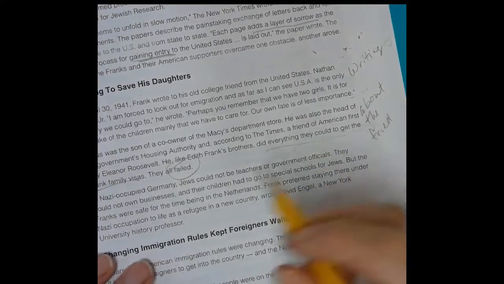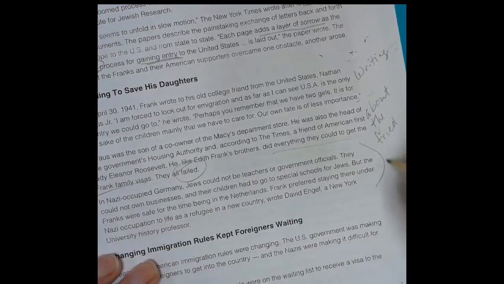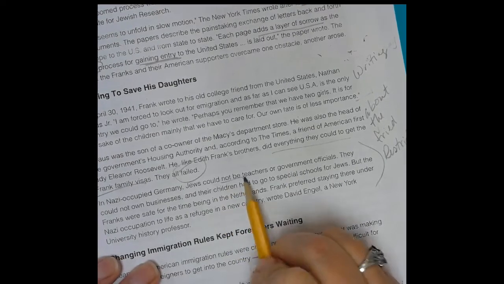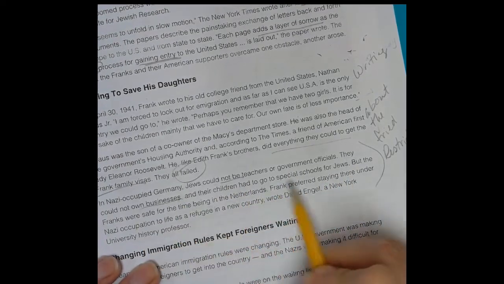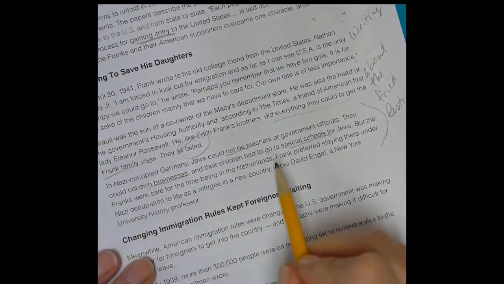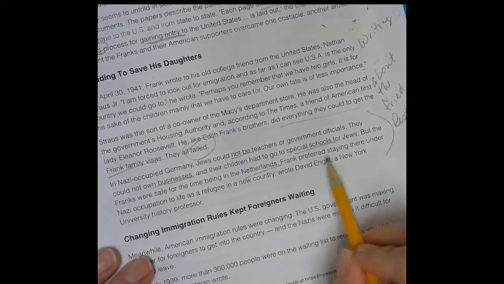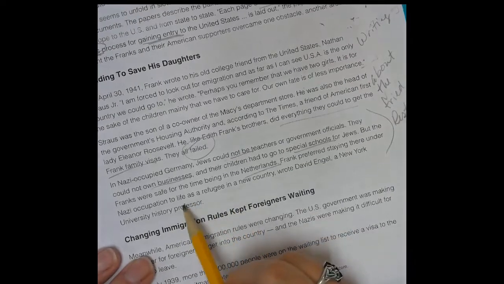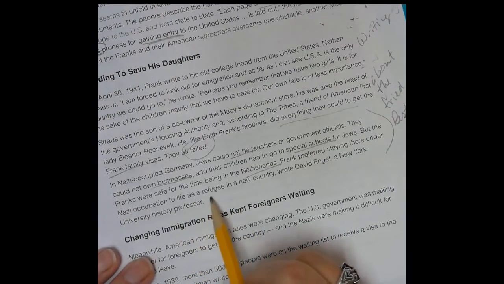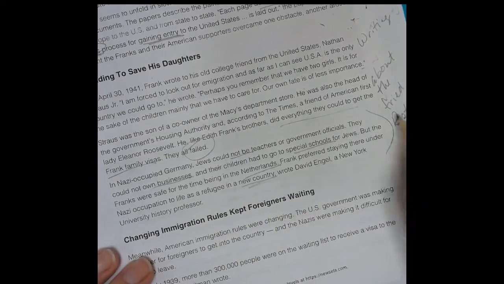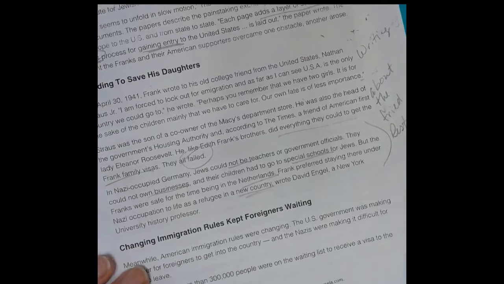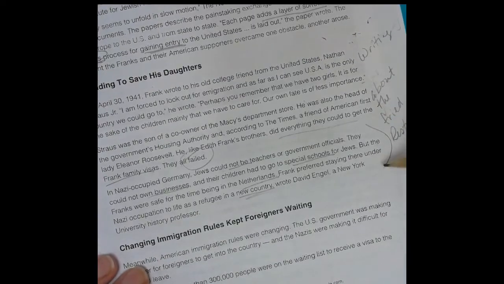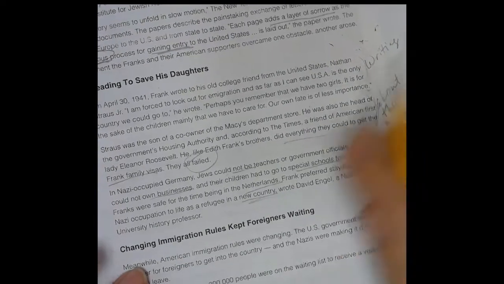And then it talks about restrictions on Jews. They could not be teachers or government officials, could not own businesses, their children went to special schools for Jews. The Franks were safe for the time being in the Netherlands, and Frank preferred to stay there. Then occupation to life as a refugee in a new country. So his choice to stay instead of going to a new country. So mostly 2 out of the 3 paragraphs is about him contacting friends and people he knew in America, and then more about those.